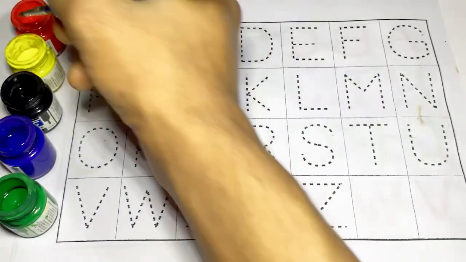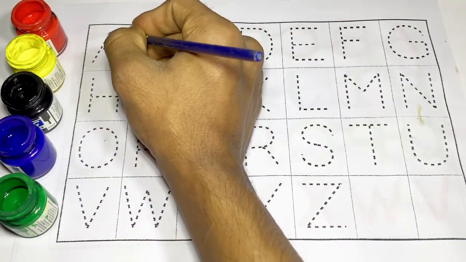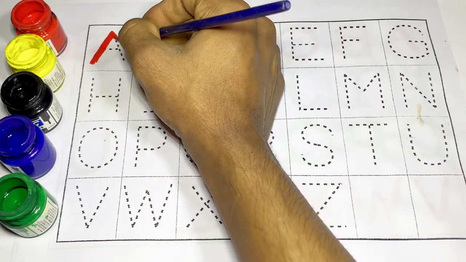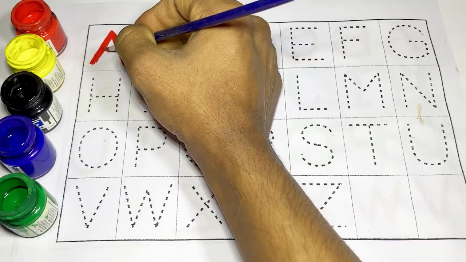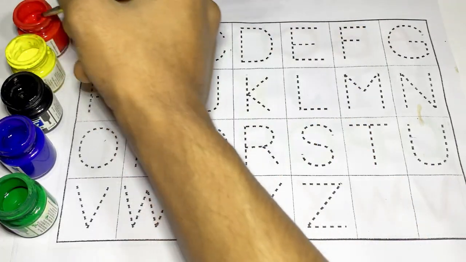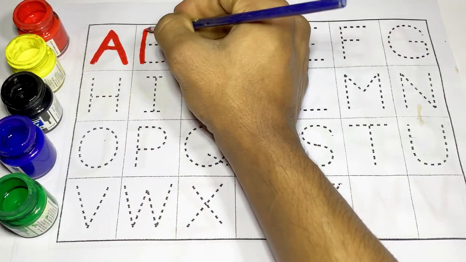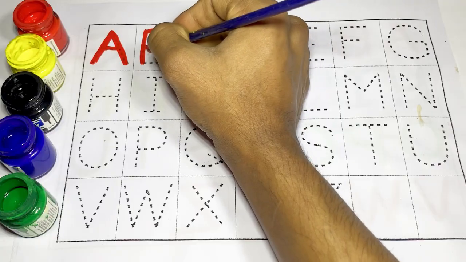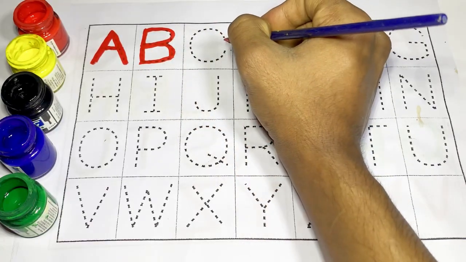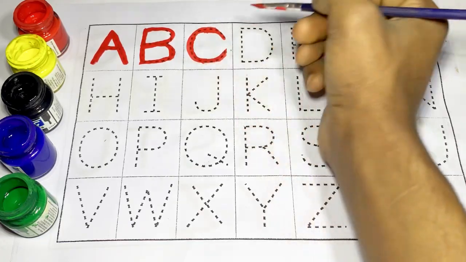Kids first draw A. A for apple, A for aeroplane, and use red color, the alphabets of A. Kids again use red color and draw B. B for ball, B for bat. C. C for cat, C for car.